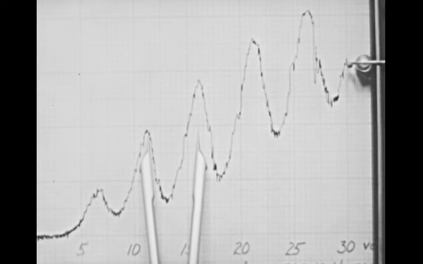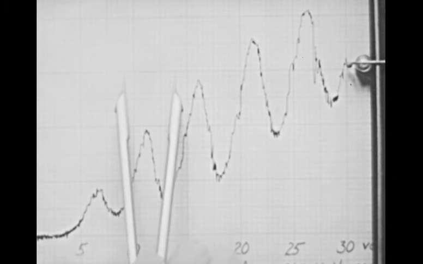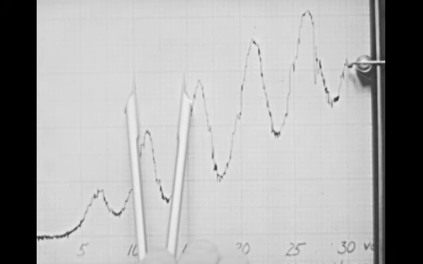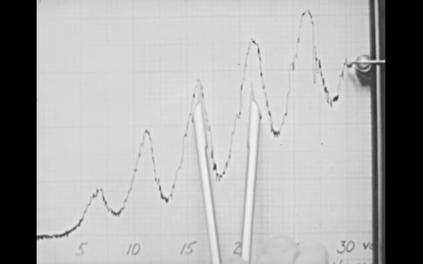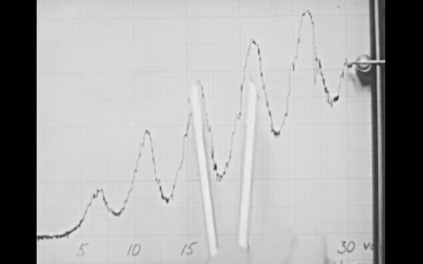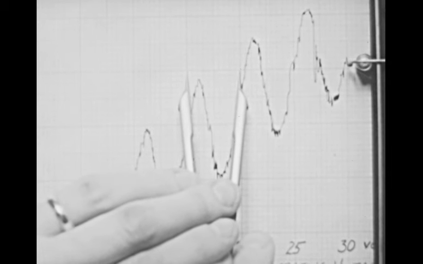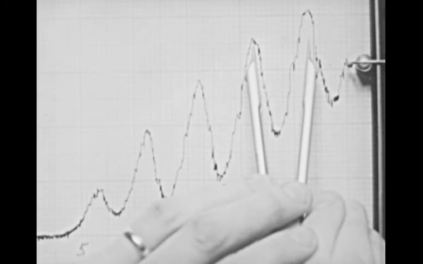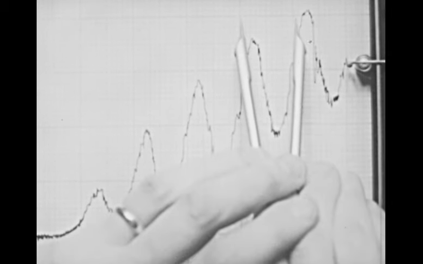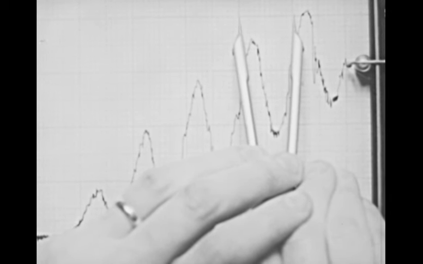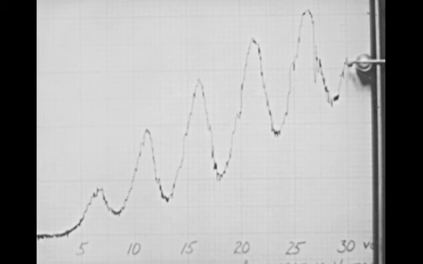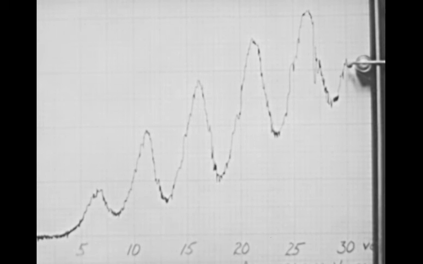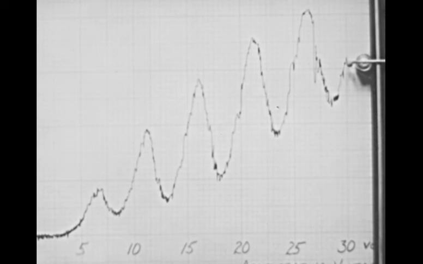Between the second and third peak is about 4.8 volts. Between the third and the fourth peaks is about 4.9 volts. And between the fourth and fifth peaks, about 5.1 volts. These average out to be somewhere in the neighborhood of 4.9 volts. All of them, as you see, spaced rather uniformly. Now what does this tell us?